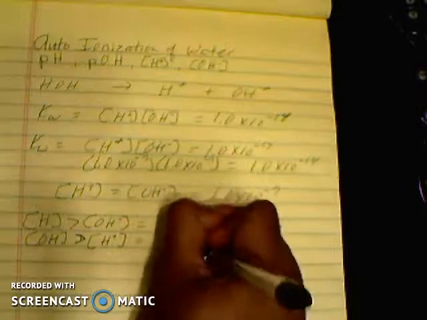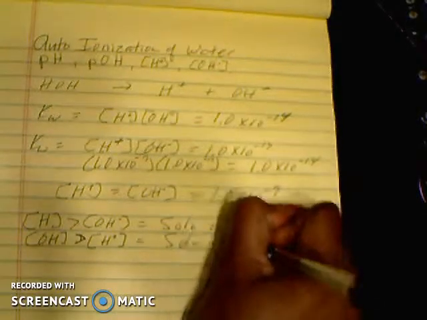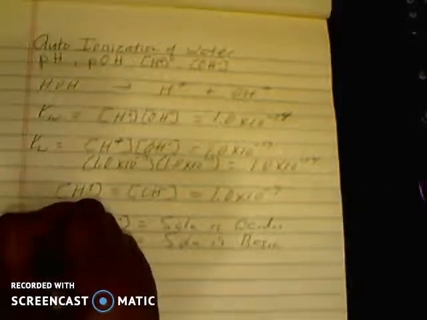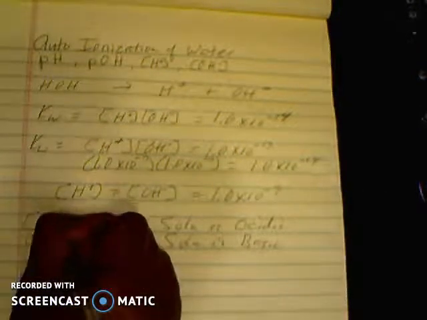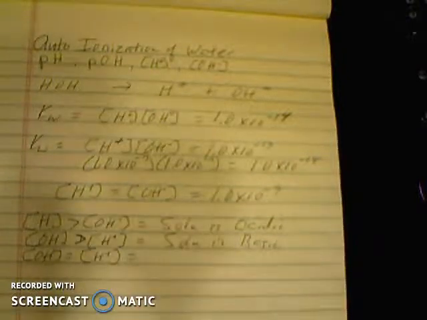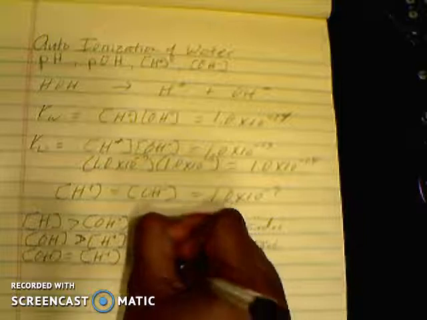That's right, basic. Now, if your hydroxide ion concentration is equal to your hydrogen ion concentration, then the solution will be neutral.